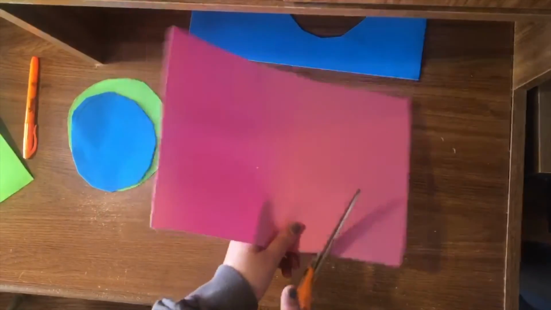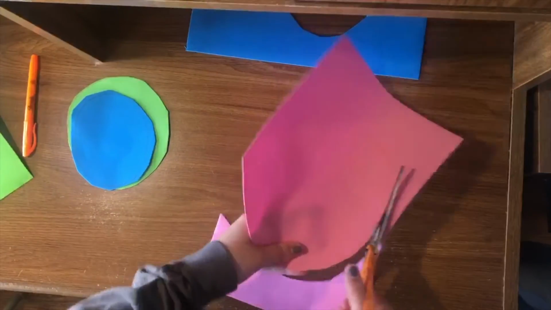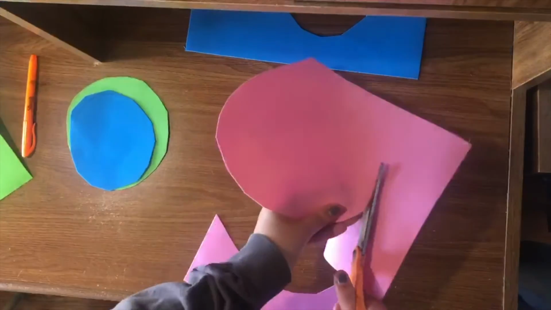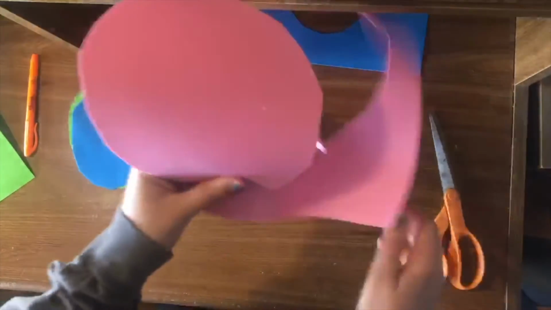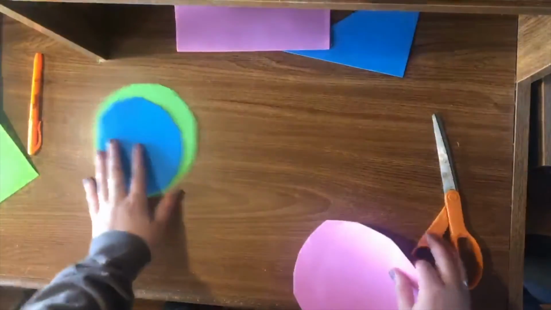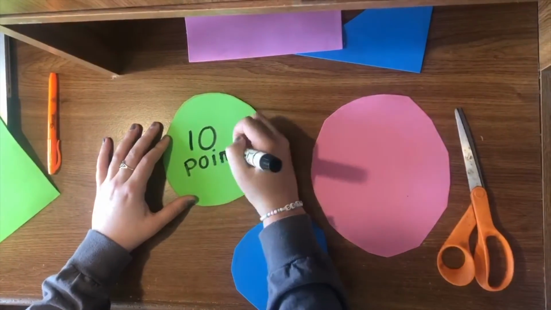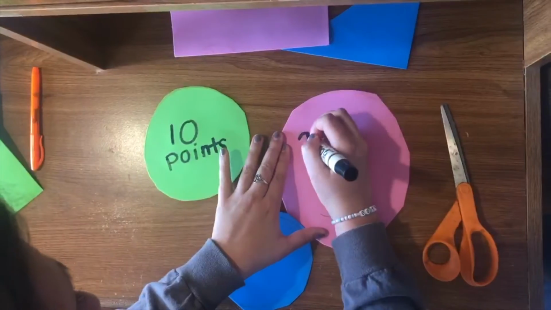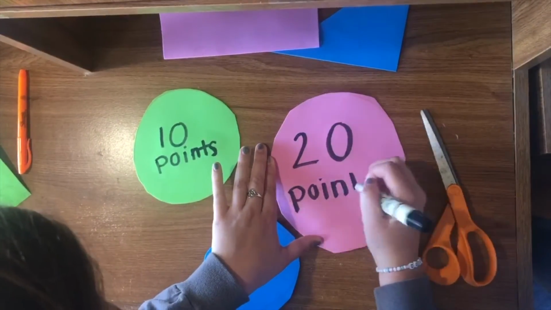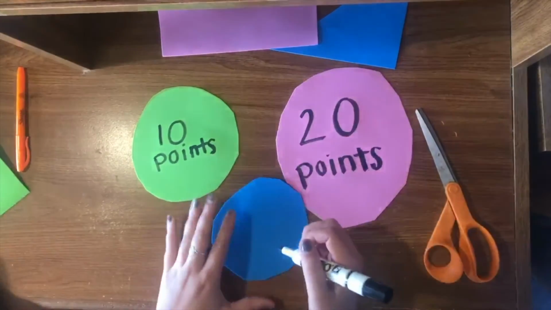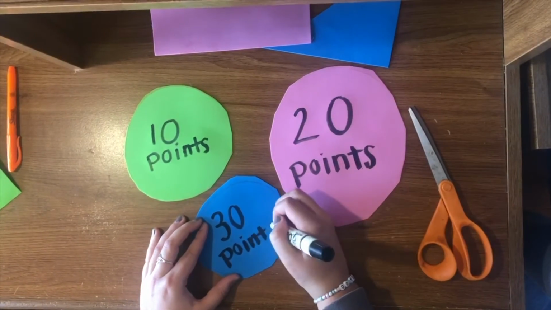For example, in this video, I only created 3 targets for my game. However, if you're creating this game at home, you can create as many targets as you'd like. It's really up to you. Once you have completed your target circles, you are ready for step 2. Step 2 is to label the circles with different point values. The point values that you draw on your target circles can be used to keep track of your score while you're playing the game.